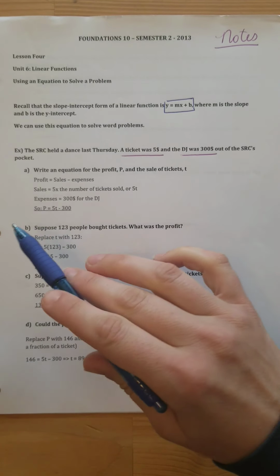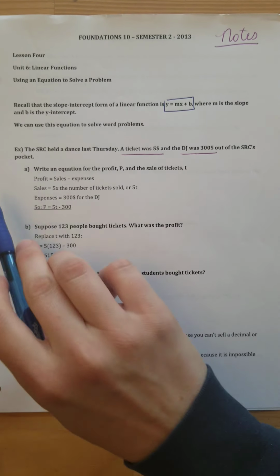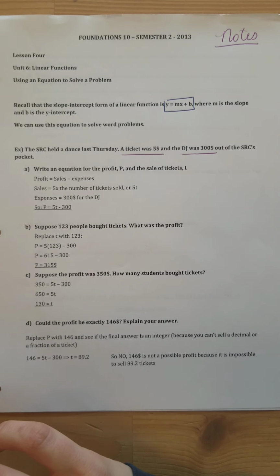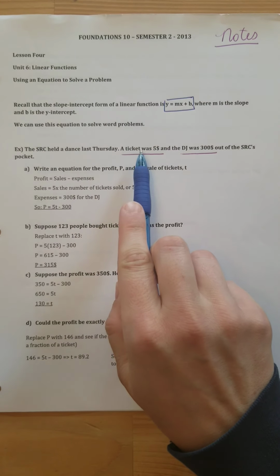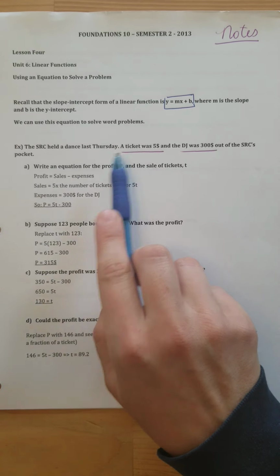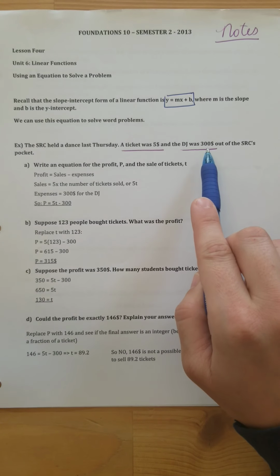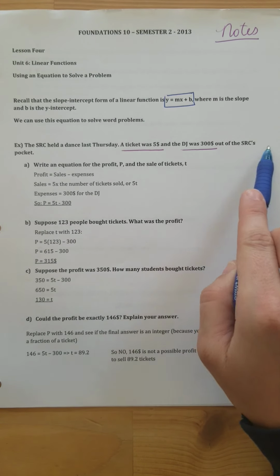So, for example, imagine we were still in school and the SRC held a dance, okay? A ticket was $5. So you had to buy a ticket from the SRC for $5, okay? And the DJ was $300 out of the SRC's pocket.